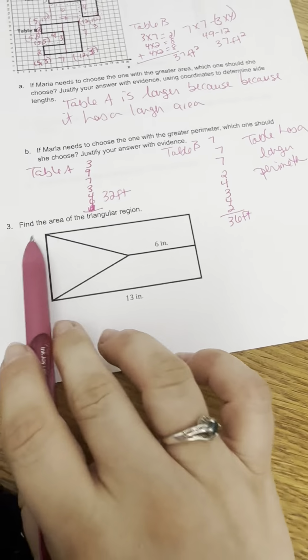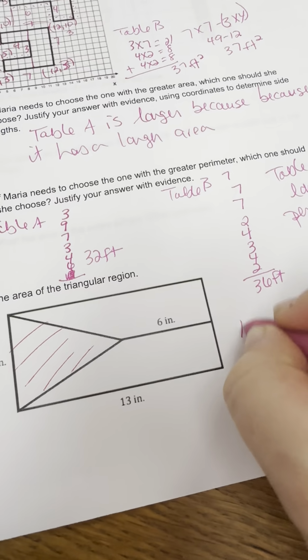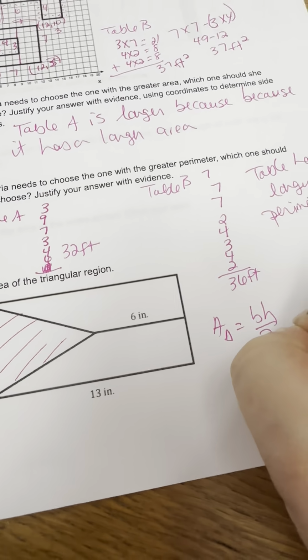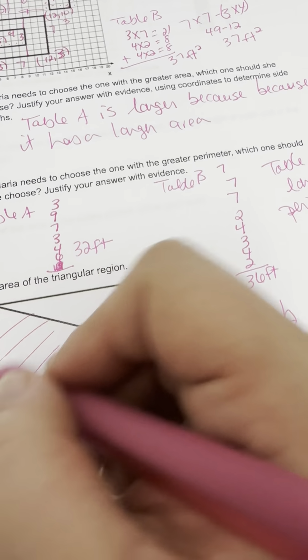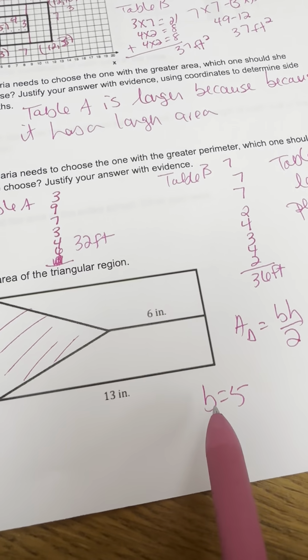All right, so here we're finding the area of the triangular region. So we're looking for this right here. So again, the area of a triangle is base times height divided by 2. So we have our base here, which is 5. And then we need to figure out the height.